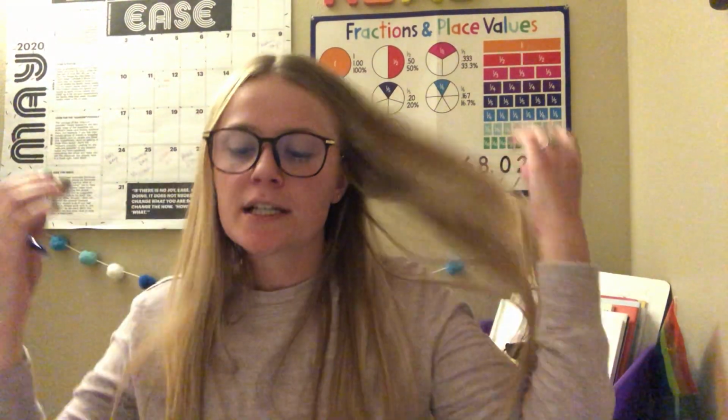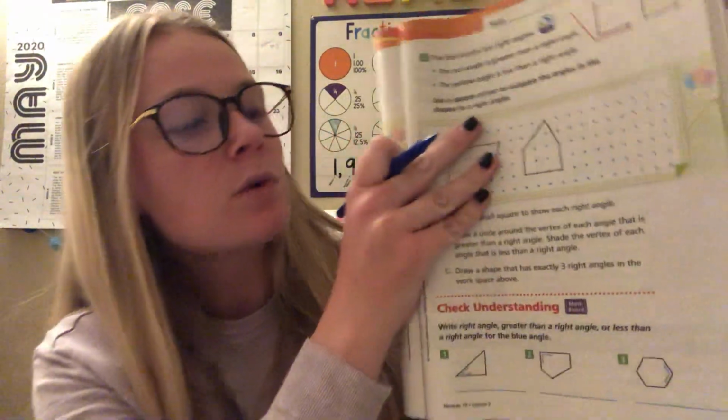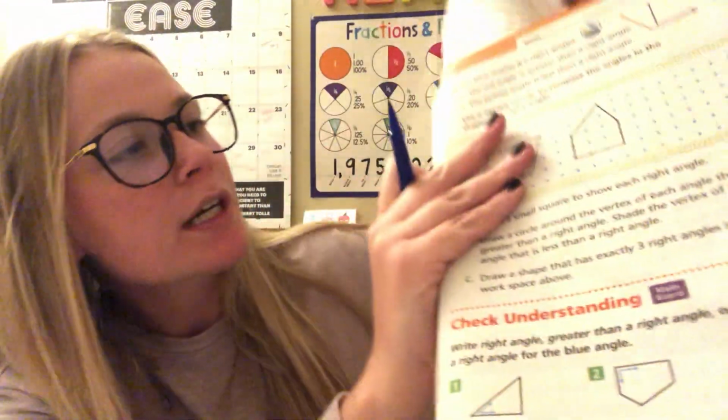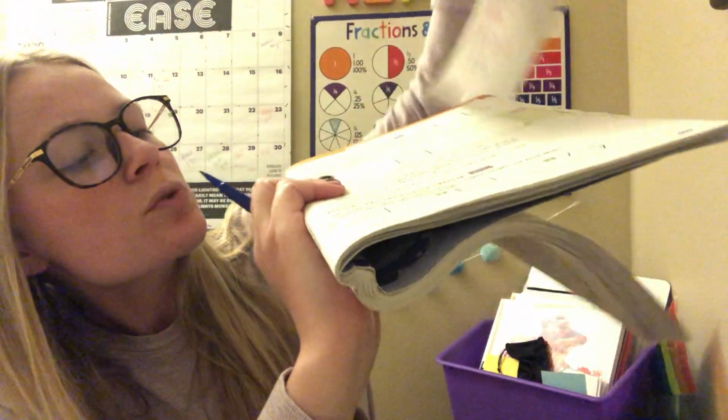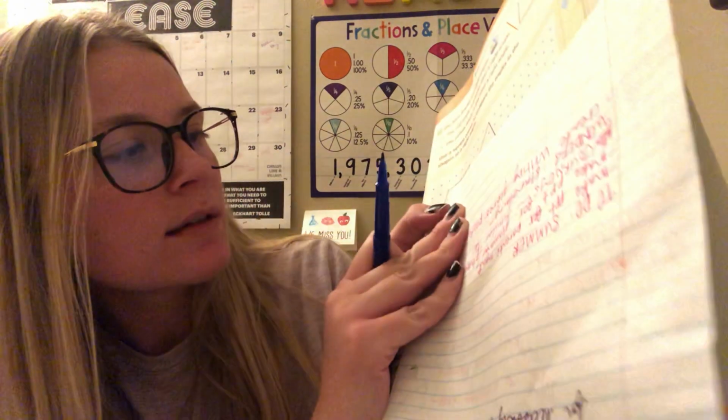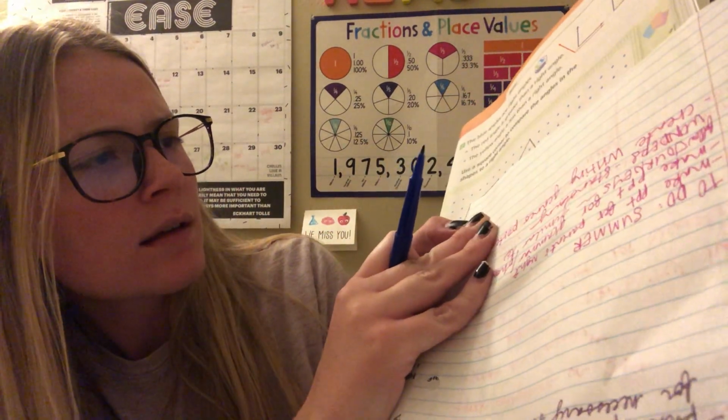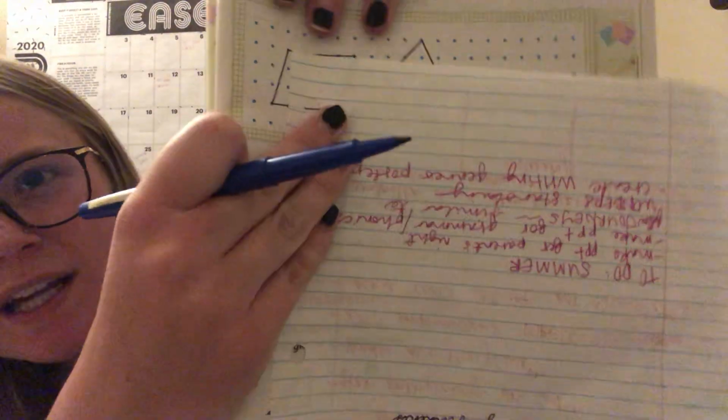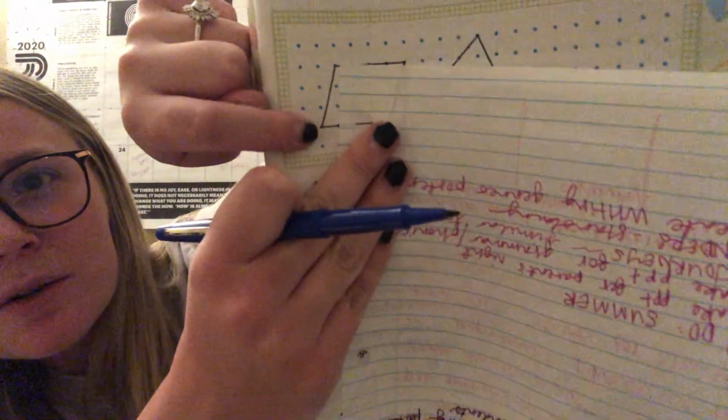Use a square corner to compare the angles in the shapes to a right angle. So you will hold up a paper again in the corner and just describe, if you can fit the paper in and it perfectly outlines the corner, that's a right angle. If it goes out, like this one, see how it's going out?